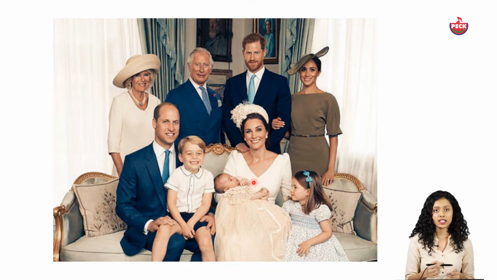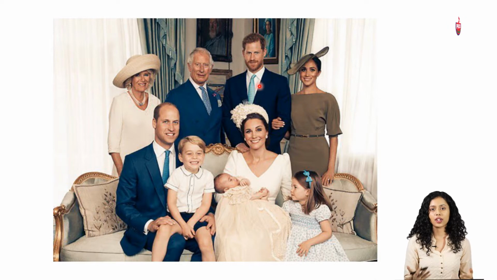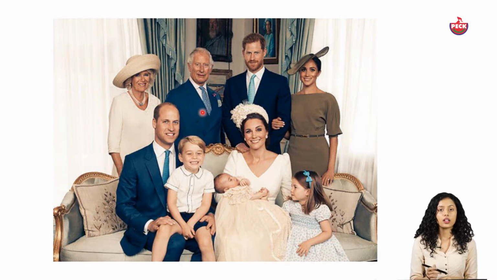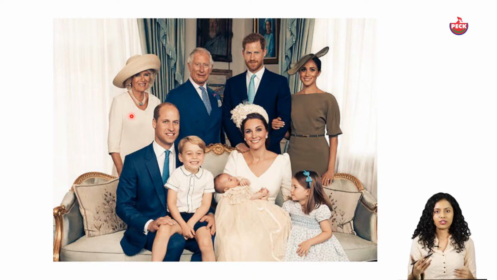Now Catherine is Harry's sister-in-law and Harry is Catherine's brother-in-law. Now Charles is their father-in-law and Camilla is their mother-in-law. We say in-law when people become family by marriage.